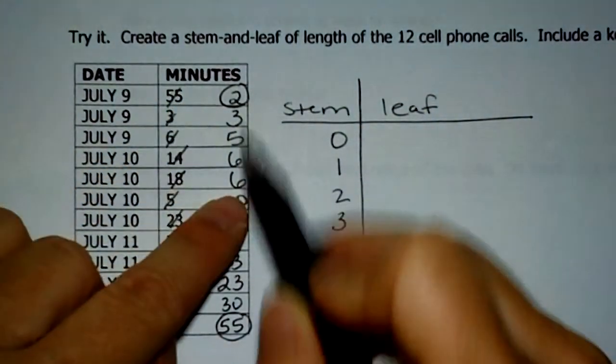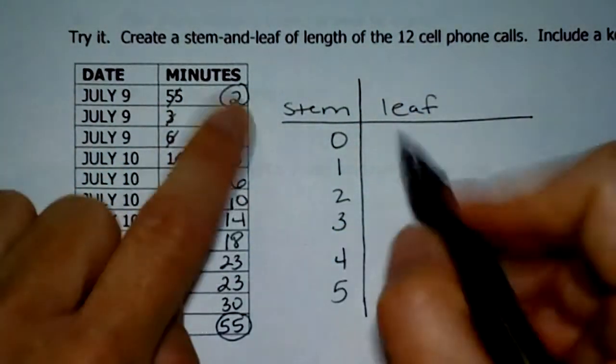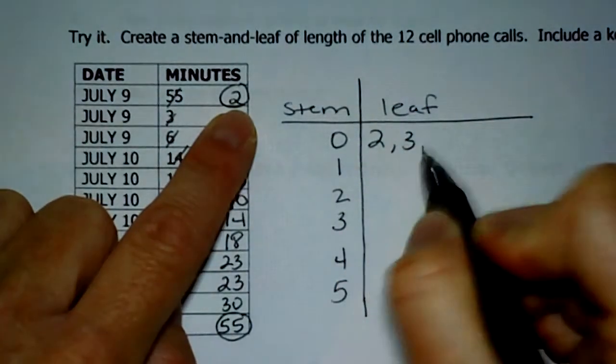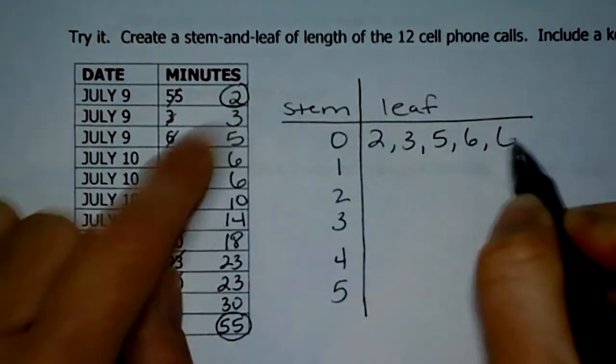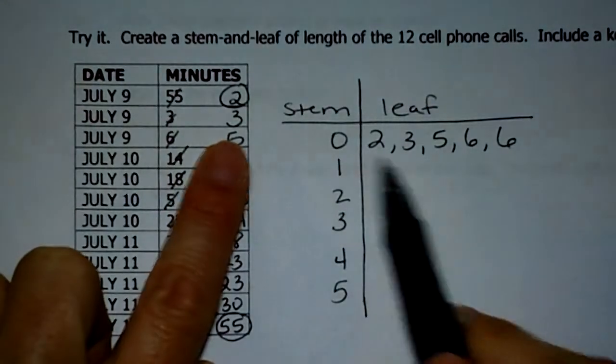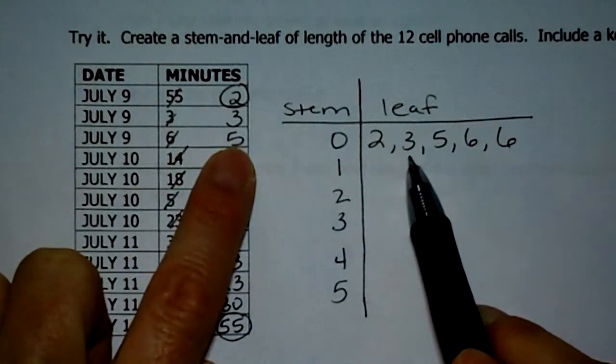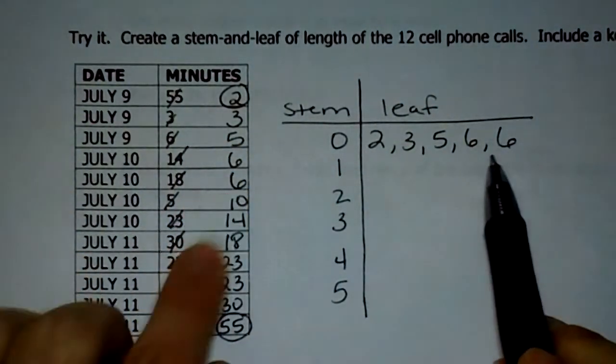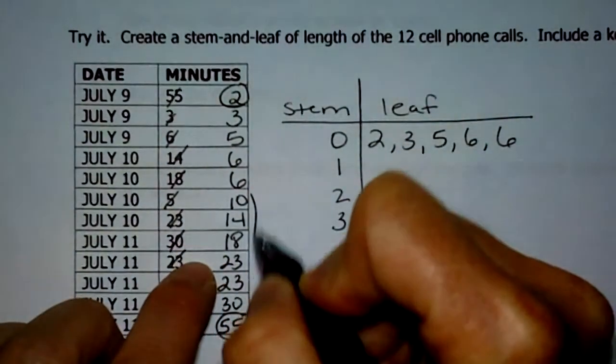So single digits here, 2, 3, 5, 6, 6. I'm just going to write those down. Include the repeats. So there's my 2. This 0, 2 means 2. 0, 3 means 3. 5, 6, and 6. Then we get to the values that start with 1.